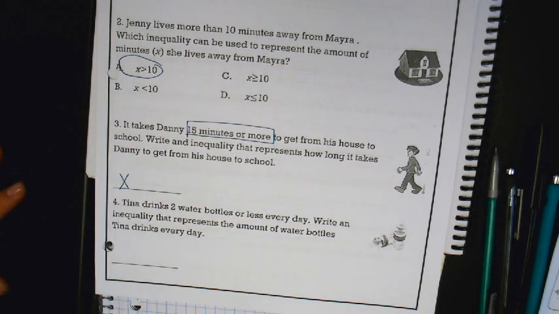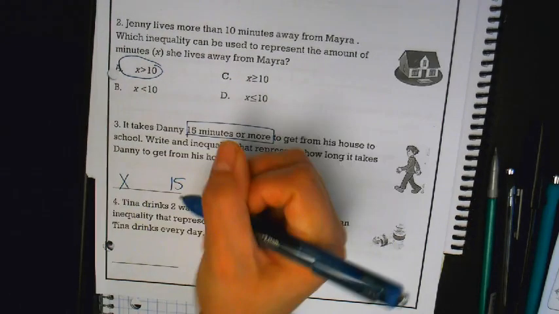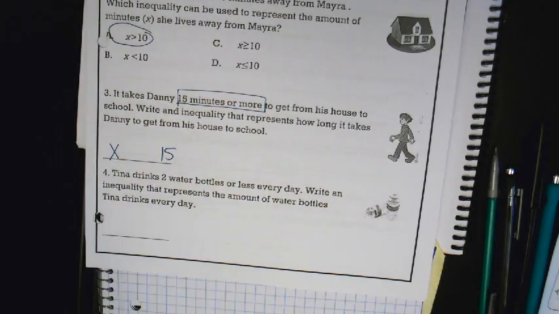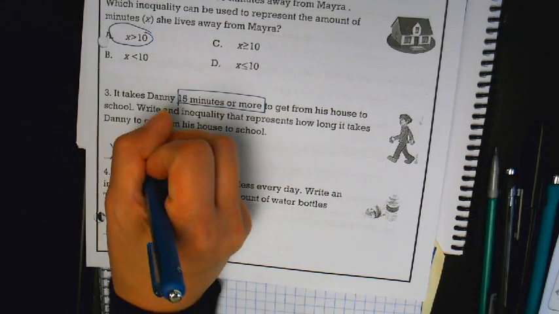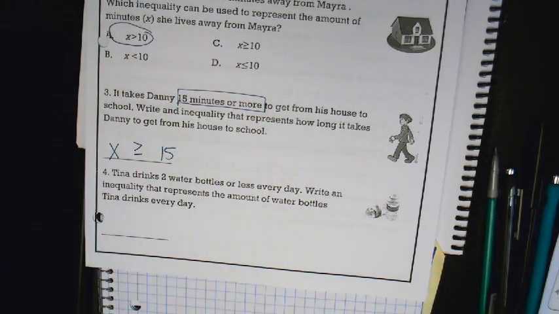And then use the number that they give you. What number do they give us? 15. Now comes the hard part. How do I represent 15 minutes or more? Greater than or equal to. Beautiful. Because it's 15 minutes or more. Can it be 15? Yes. If you walk super slow, he's going to get more than 15.